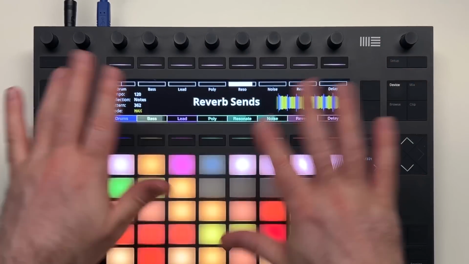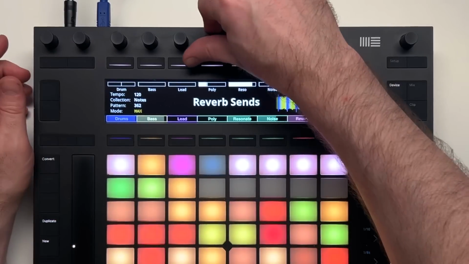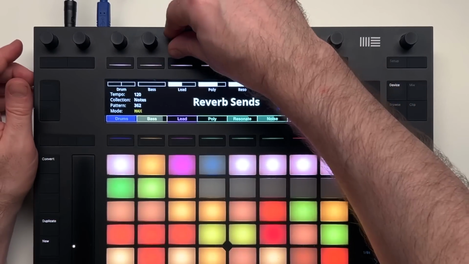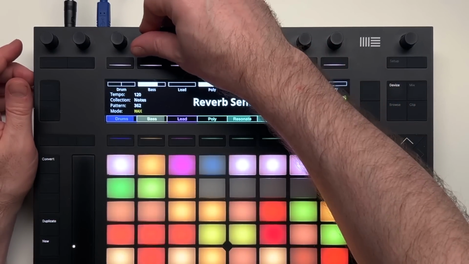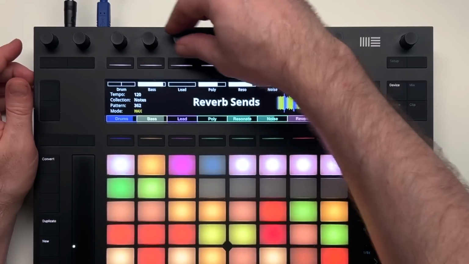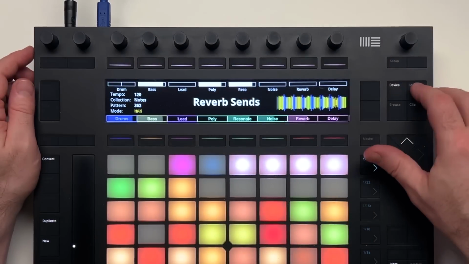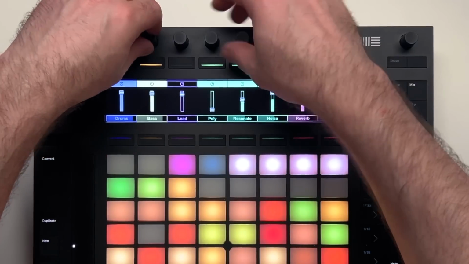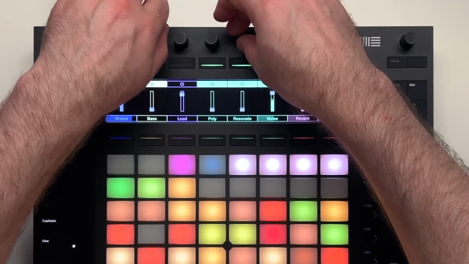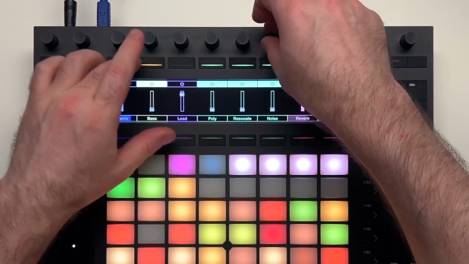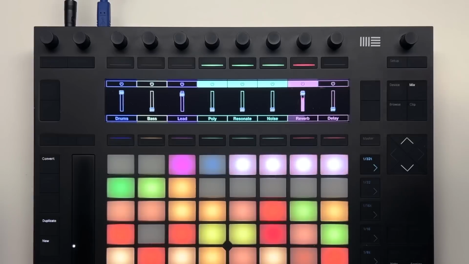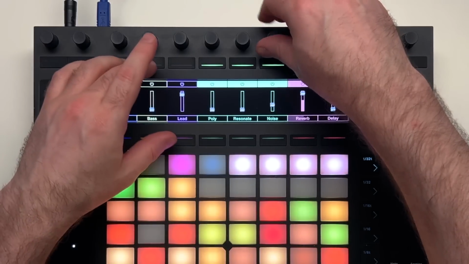So again, all the sends are pre-fade, so you can do fun things like turning all the sends up and then turning the sources down in the mix. So you can get these big kind of washed out textures.